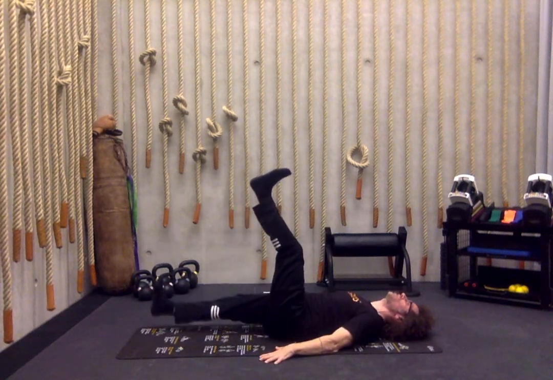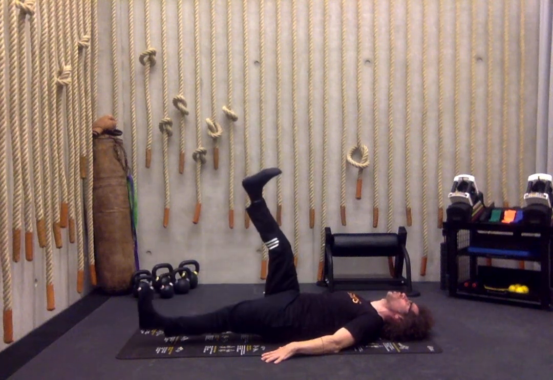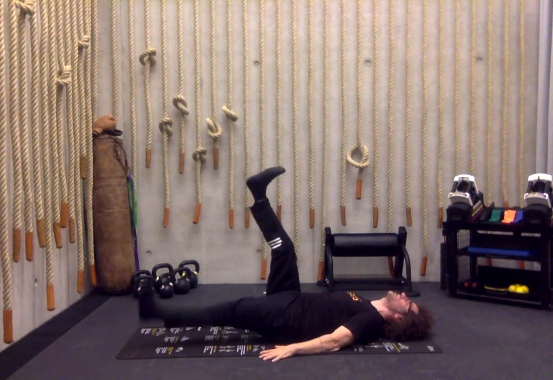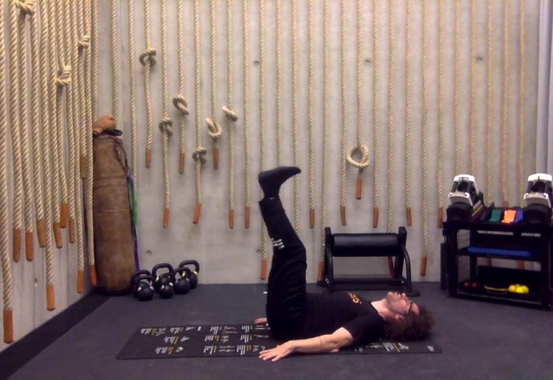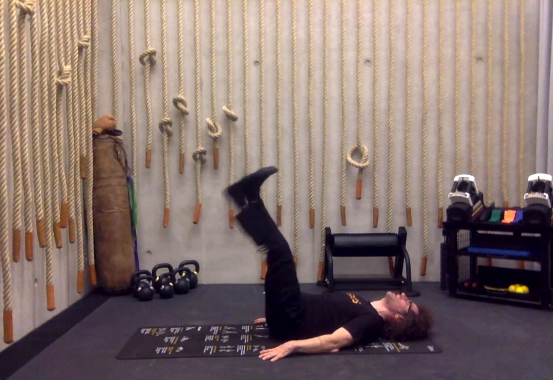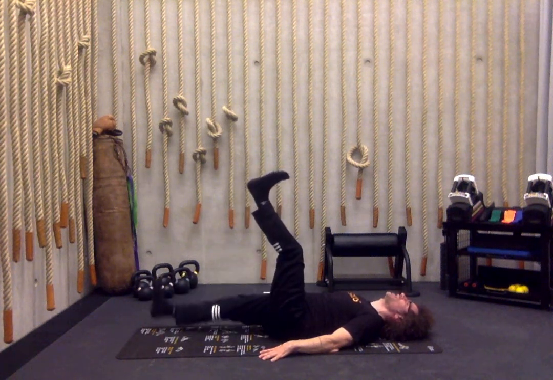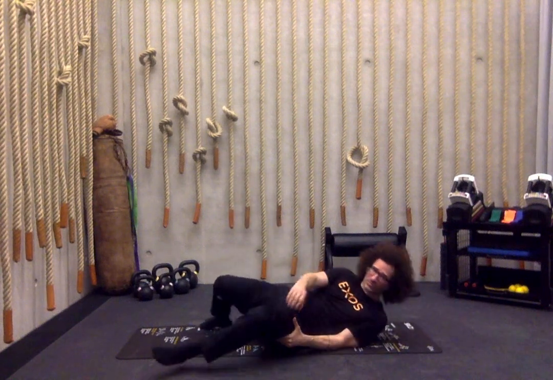3 more on each side. Try to breathe. If you want to engage your core, try to press the hands down to the surface. And 1 more on each. Drive the upright heel towards the ceiling. Last one. And release. You can shake your legs a little bit.